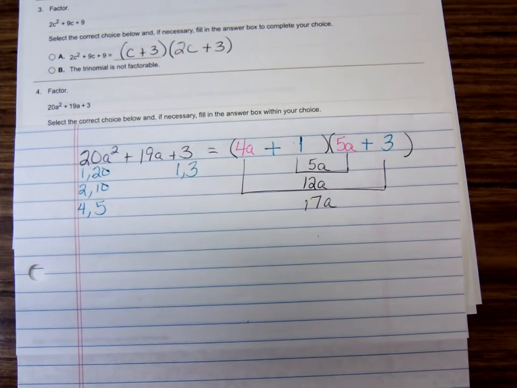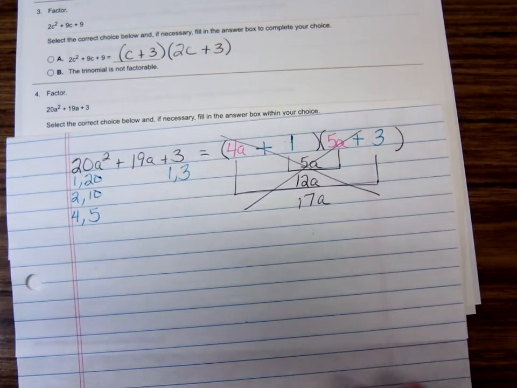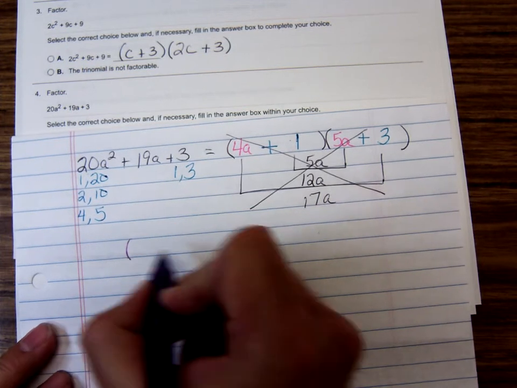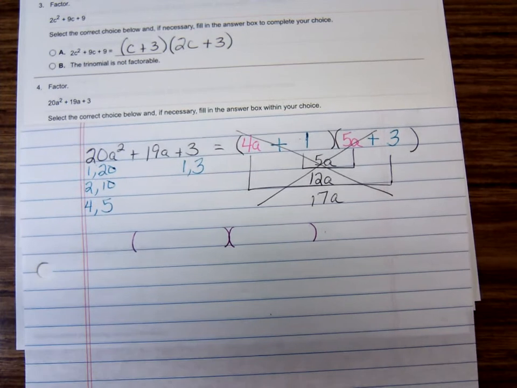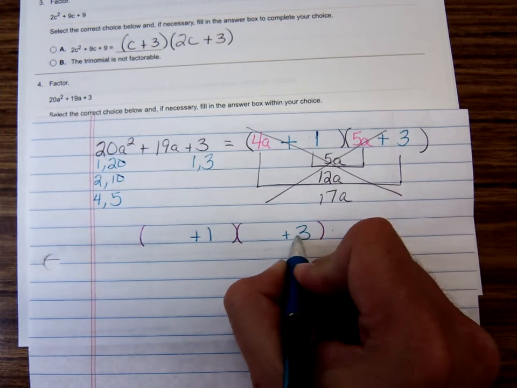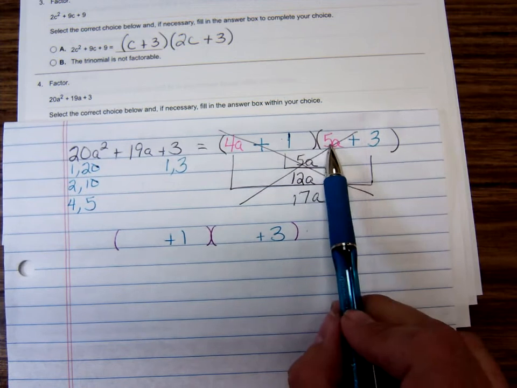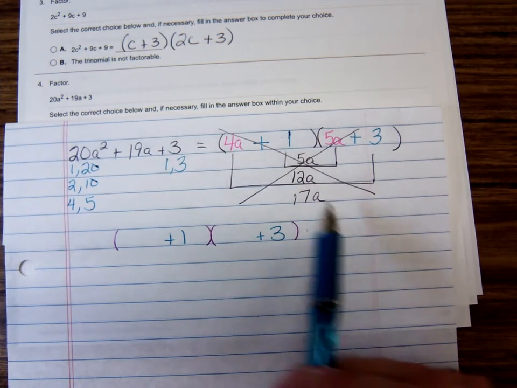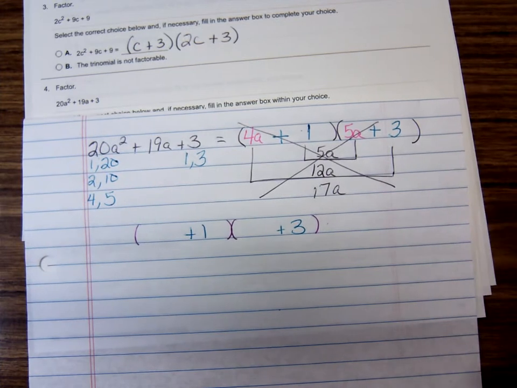So I'm going to mark this out, or if you want to erase, and I'm going to draw 2 parentheses and start over. We still have the plus 1 here and the plus 3. Since I'm using ink, I can't just erase the 4 and 5, okay? But if you're using pencil, or if I were doing it up on the whiteboard, then yeah, let me erase the 4 and 5 and switch them.